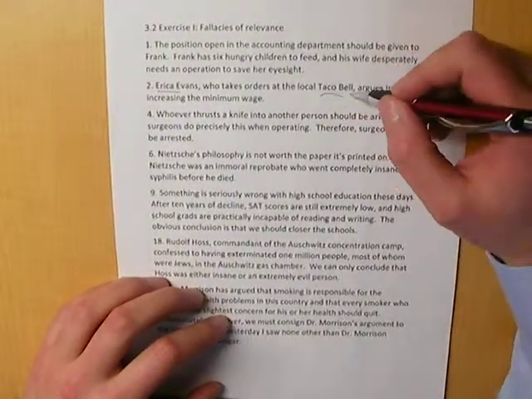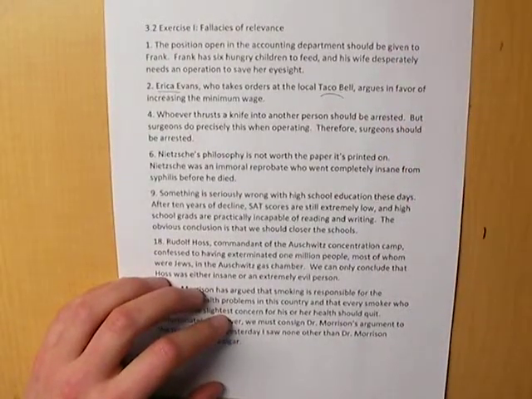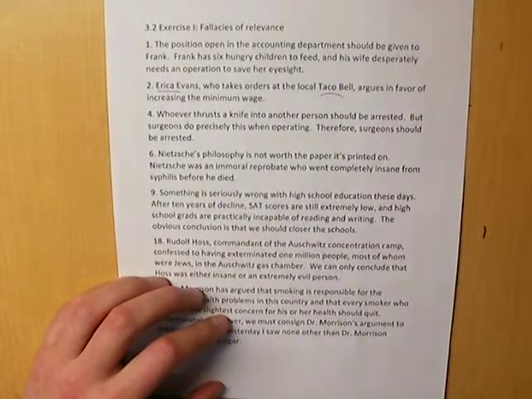This one is based on Erica's circumstances. Of course she wants to raise the minimum wage because she herself makes minimum wage.